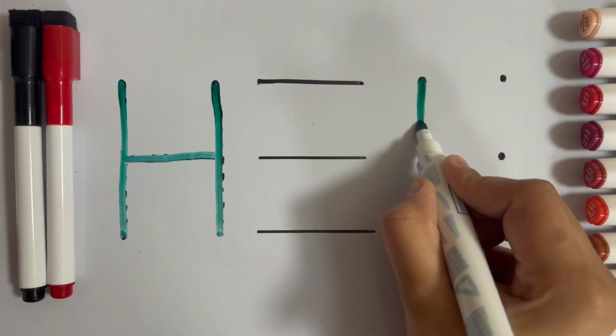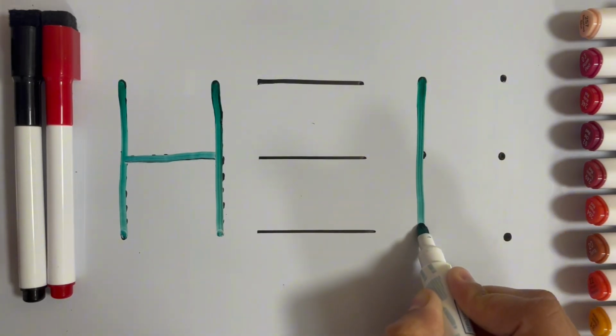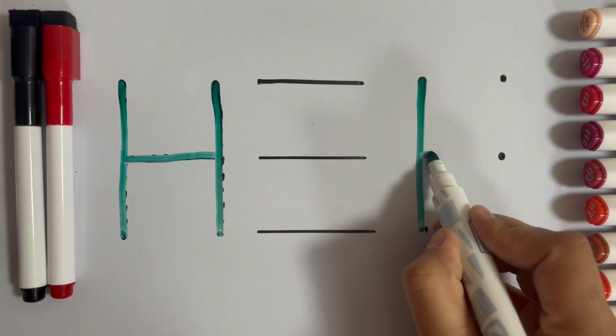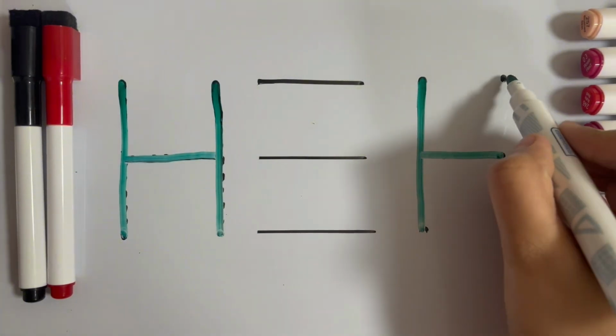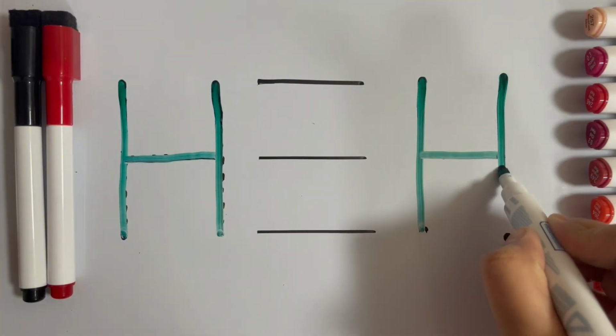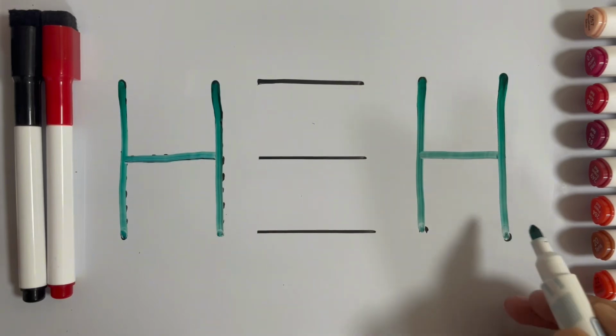Draw a straight line going down. Another straight line from the middle. Now a third straight line going down. H. One more time.